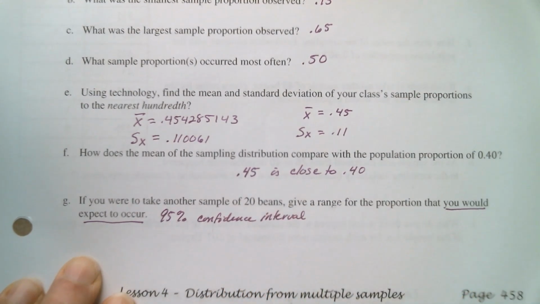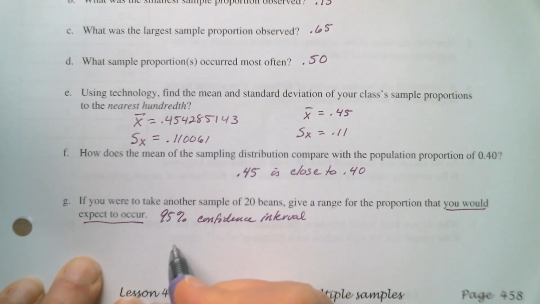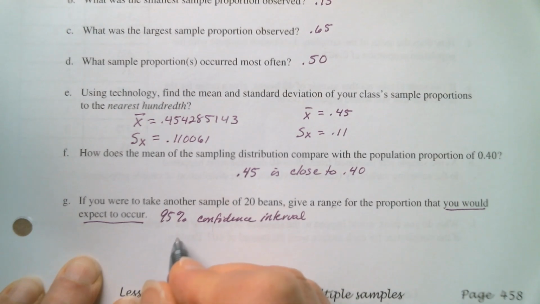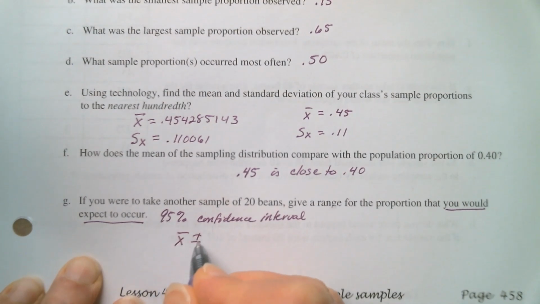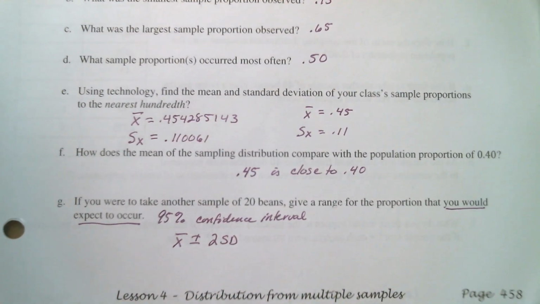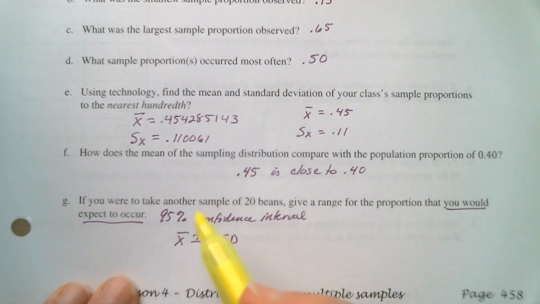What is expected, if we remember back to our normal distribution, or I'm not sure what page it was on, it was on the bottom of the page, it was in a box. It's the mean plus or minus 2 standard deviations. You have to memorize that. You have to know that.